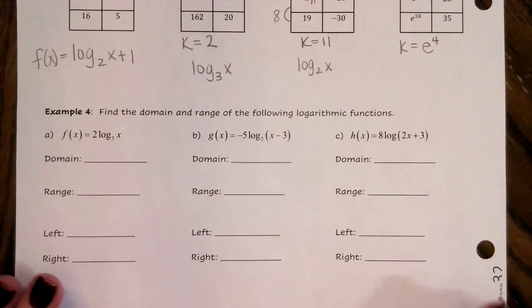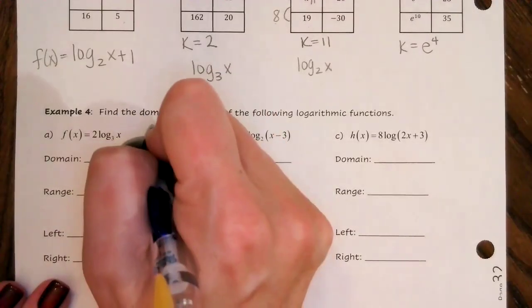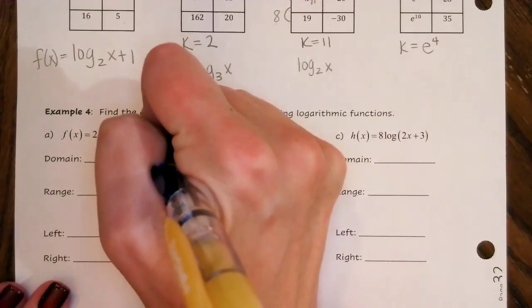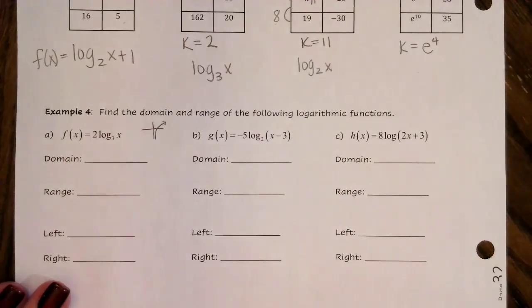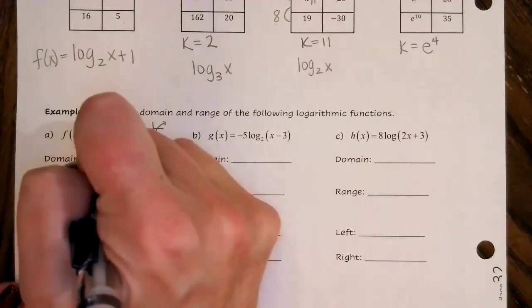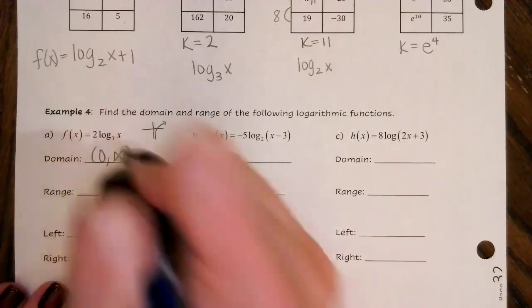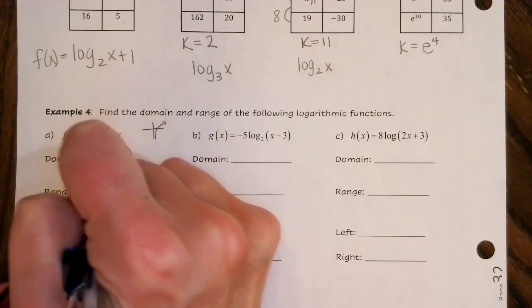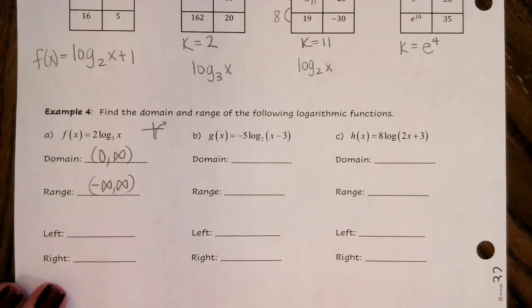All right, for the domain and range, the final part that we're going to talk about on these characteristics of logarithms, you do have to think through or sketch the graph of what that's going to look like. So this right here, no movement to the left or right, so it is still going to have a vertical asymptote at 0. So our graph would look like this. So our domain is from 0 to infinity, and our range would be from -infinity to infinity.